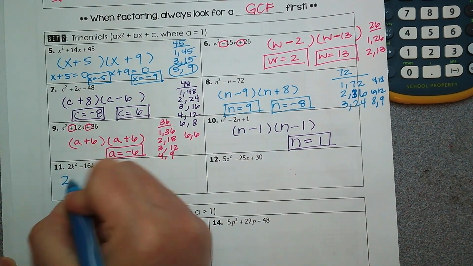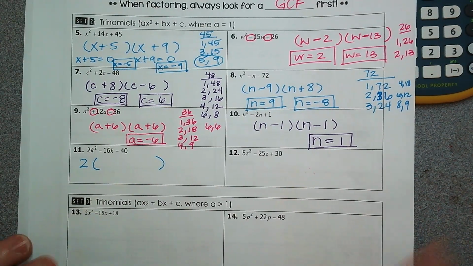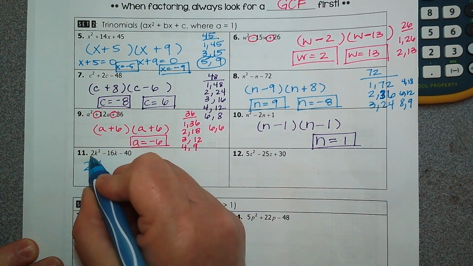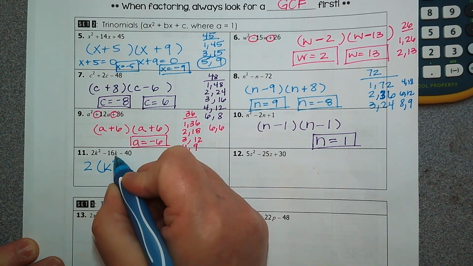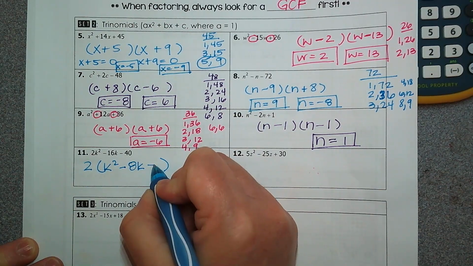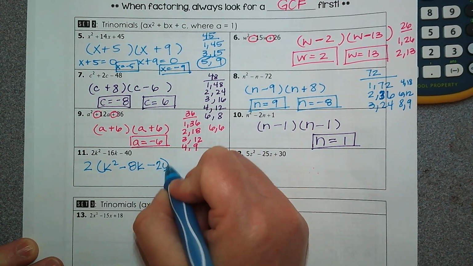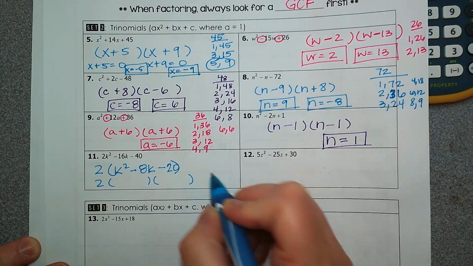2. I have to factor out a 2 before I can find my two binomials. 2k squared divided by 2 is k squared. Negative 16k divided by 2 is negative 8k. And negative 40 divided by 2 is negative 20. I have to continue factoring now.